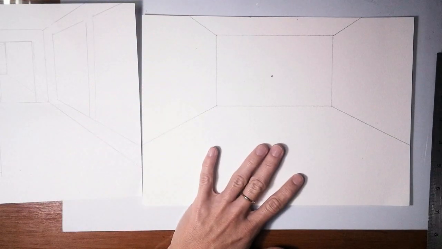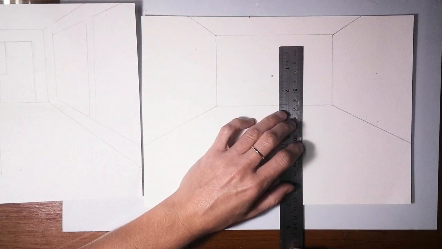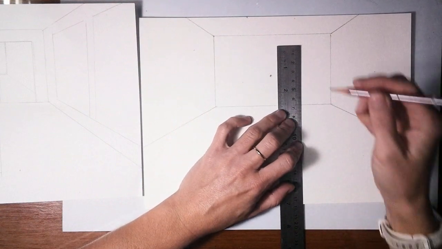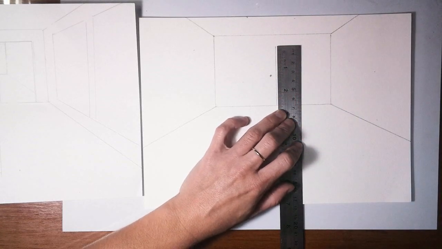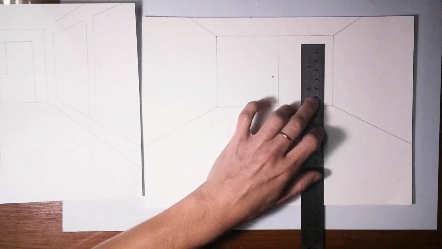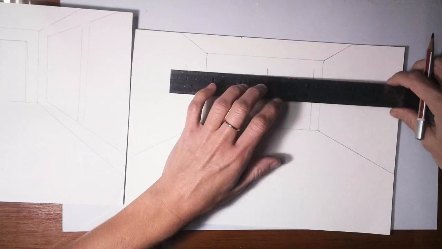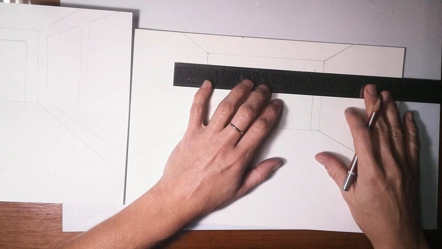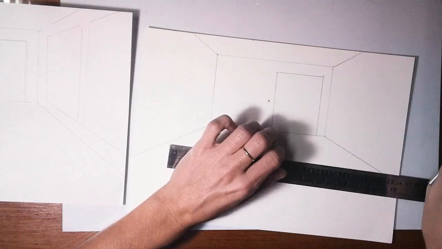So the next thing we're going to do is create a door, okay, because we need a way to get out of our art gallery. So to the right of the vanishing point, you'll draw a line and draw another line. Basically, we're just making another box. Okay, so that is our door frame.